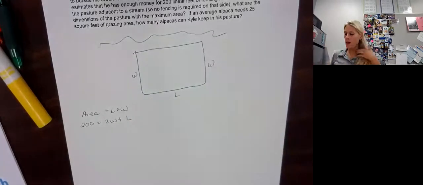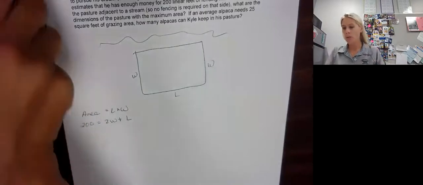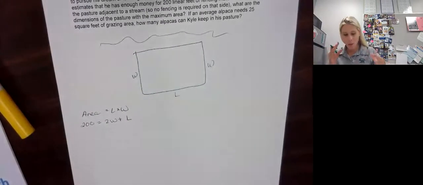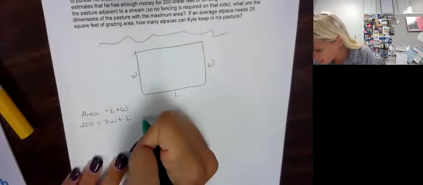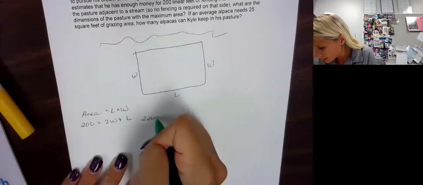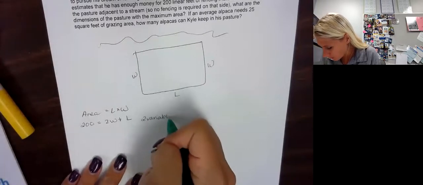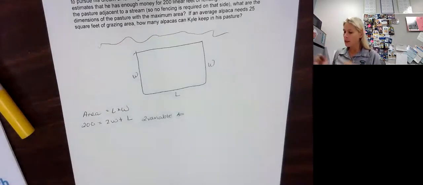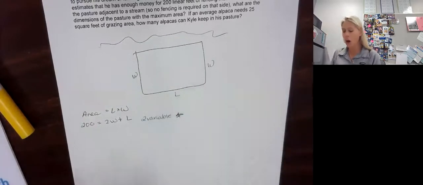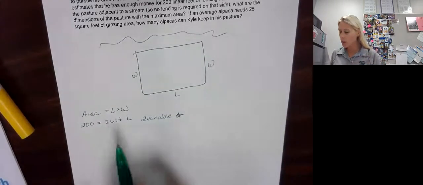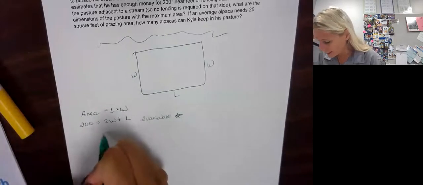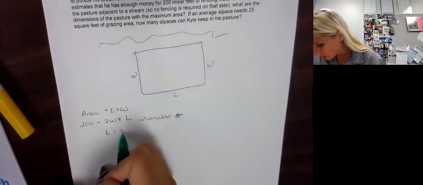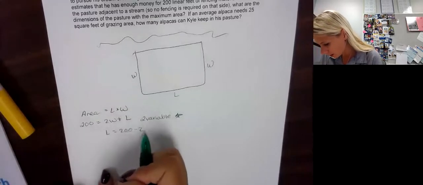Okay. Now, if you look, we have two equations. We need to figure out which equation to look at. First of all, here, there are only two variables. Since there are only two variables here, this is the one we're going to use. So what we're going to do is solve for one of these variables. Which one's easier to solve for? It doesn't matter. We could do either one. The easier one to solve for is length. So length equals 200 minus 2W.